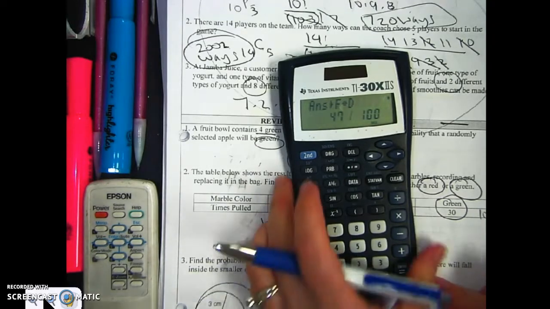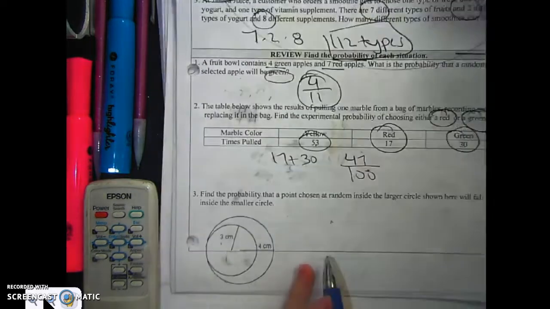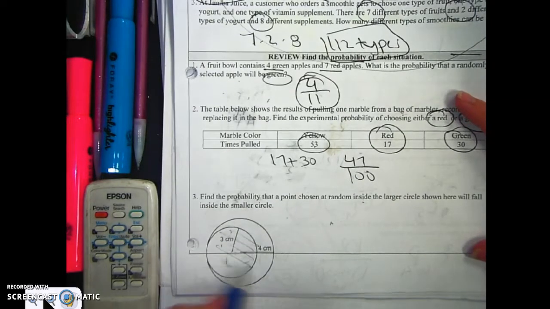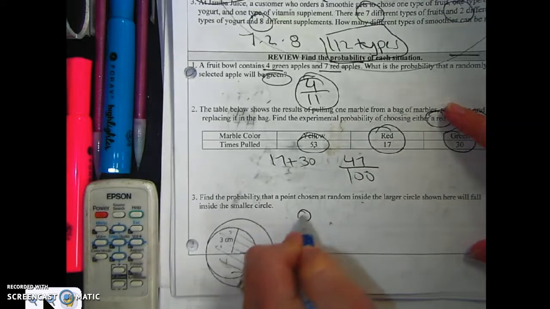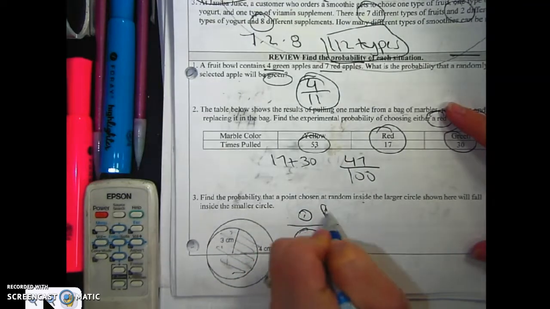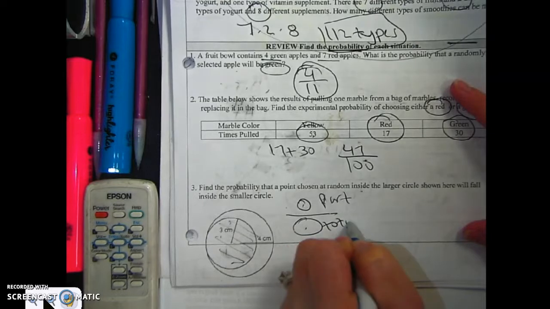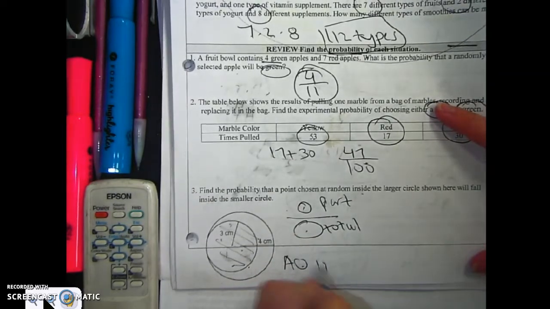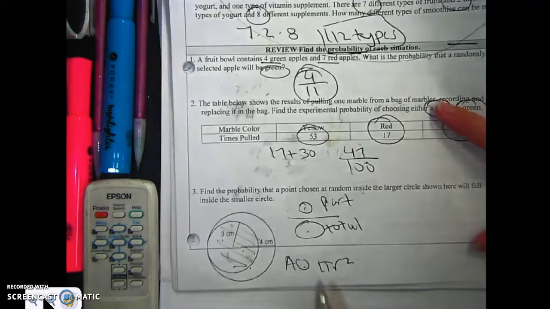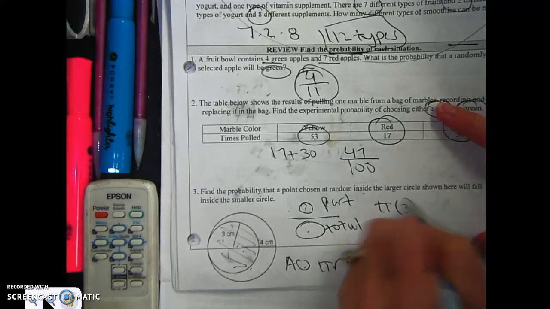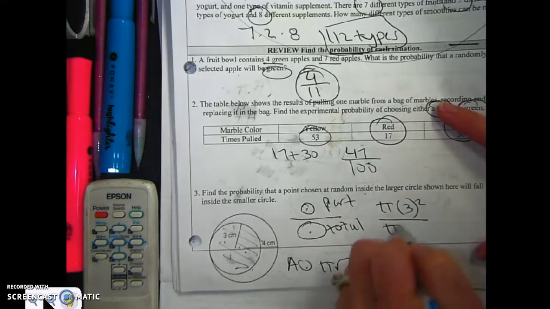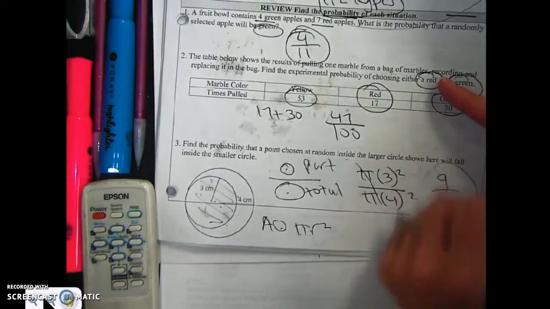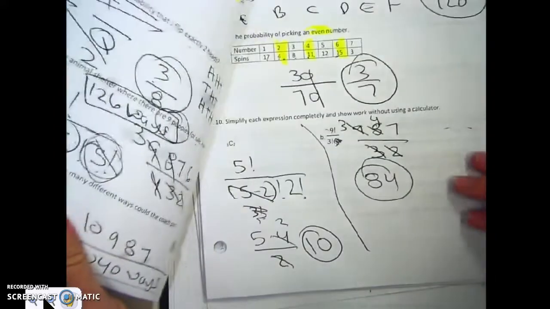All right, find the probability of a point chosen at random inside the circle. So that means we need the little circle over the big circle, which is the part over the total. So the formula for finding the area of a circle is pi r squared. So for the small, pi times 3 squared, bottom, pi times 4 squared, pi's cancel, 9 over 16. Okay.